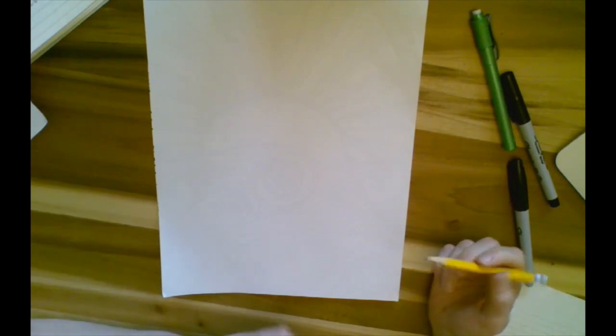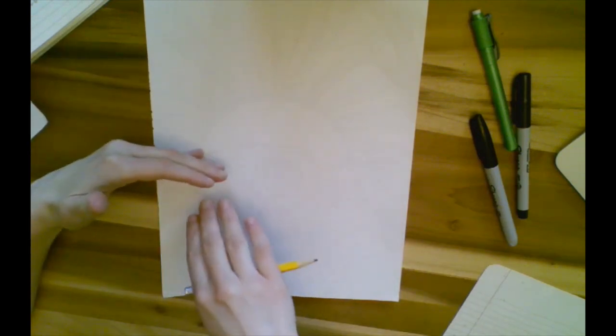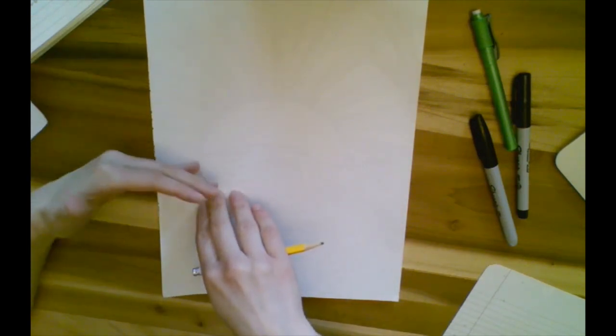Alright, so let's get started. Here's my clean sheet of paper, and I'm starting with the pencil. I like a pencil because I can erase it if I make a mistake or do something I don't like. And then I'll go over it with Sharpie later to make everything really stand out and show up on the paper. The first thing that I'm going to be doing is adding the horizon line in.